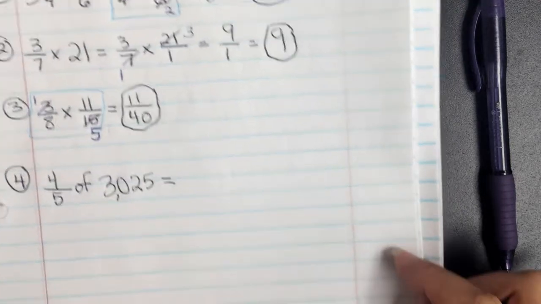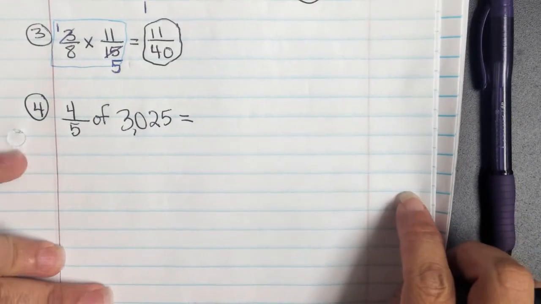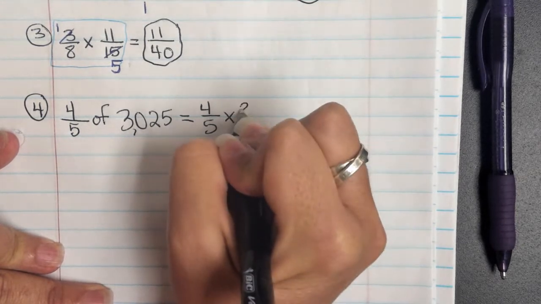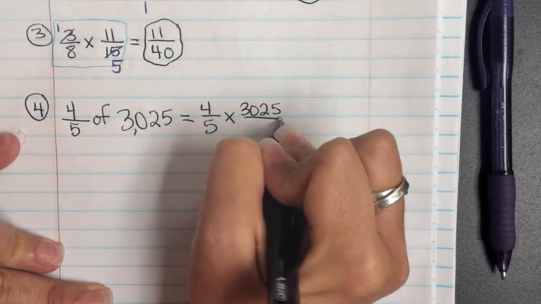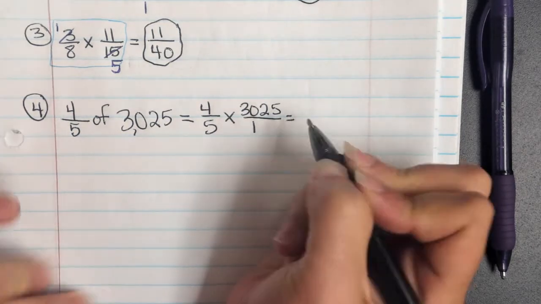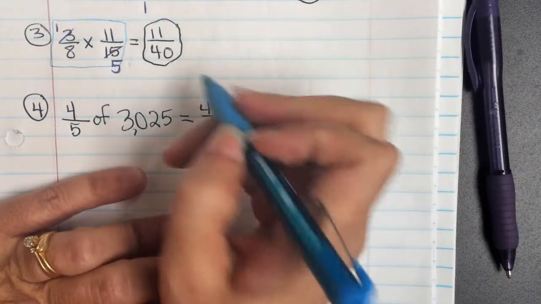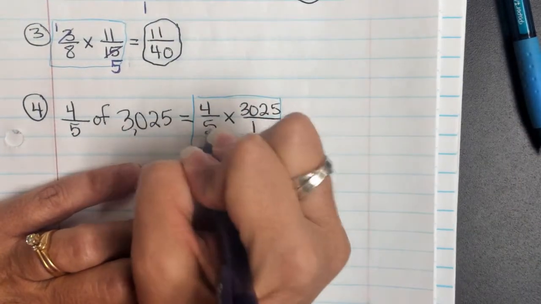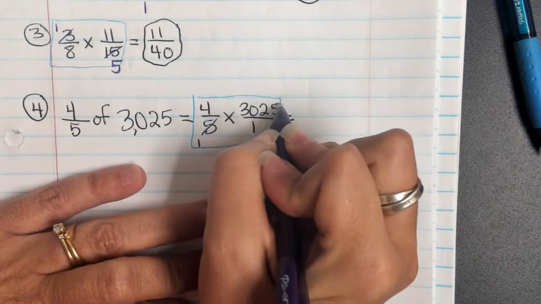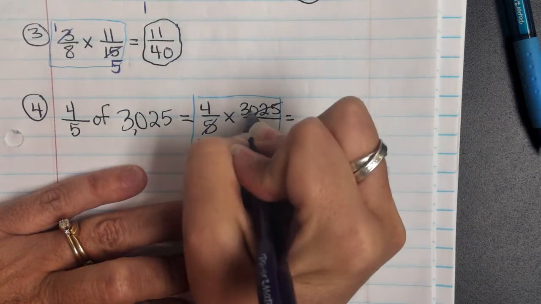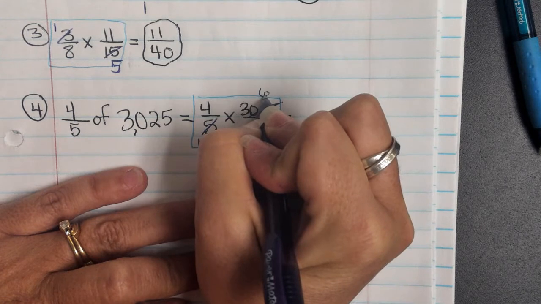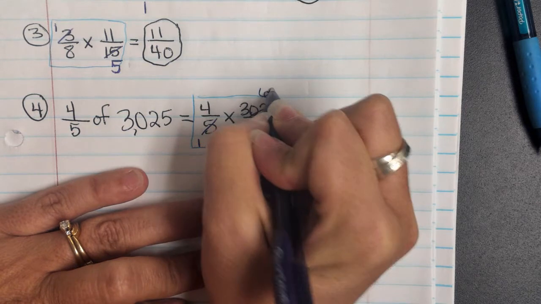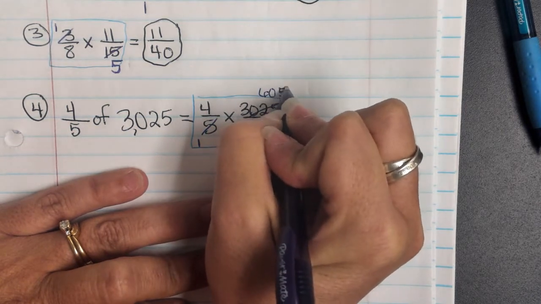Number 4, 4/5 of 3,025. Okay, so here we go. You are doing 4/5 times 3,025 over 1. I know this isn't beautifully perfect, but it does simplify. 5 goes into 5 once. 5 goes into 30 six times. It goes into 2, basically 0, but 25 is 5.